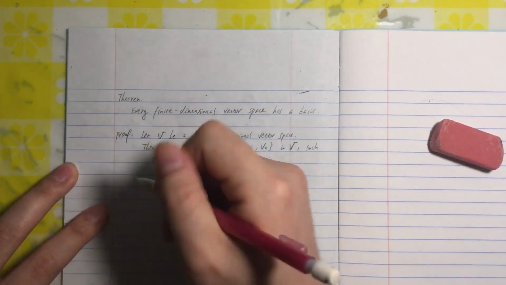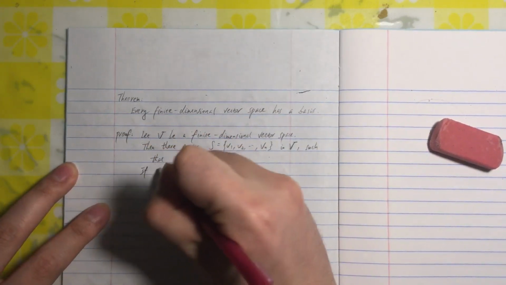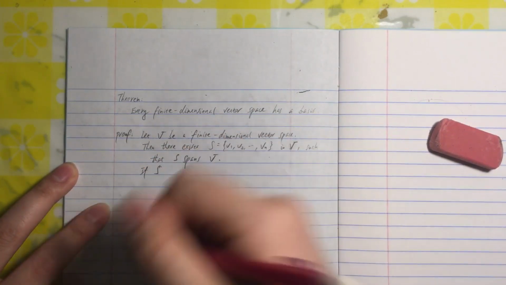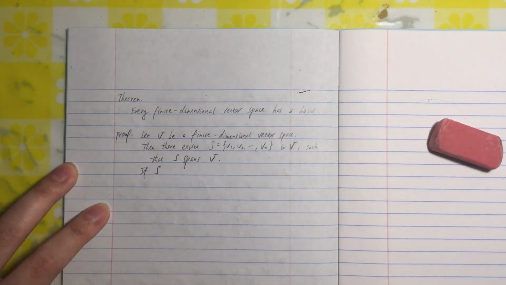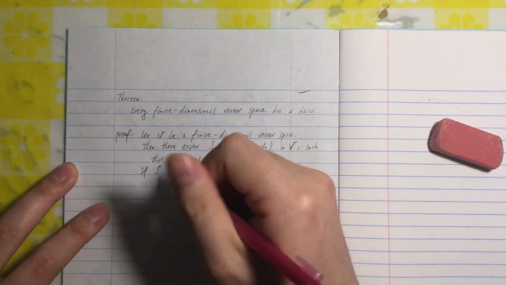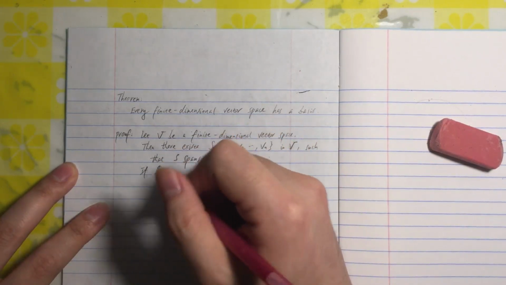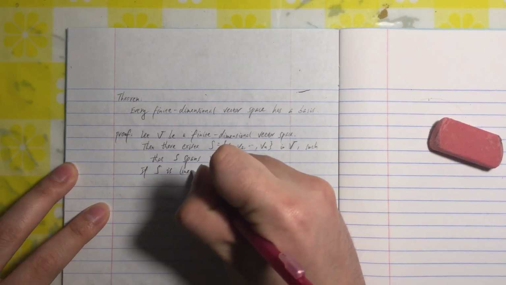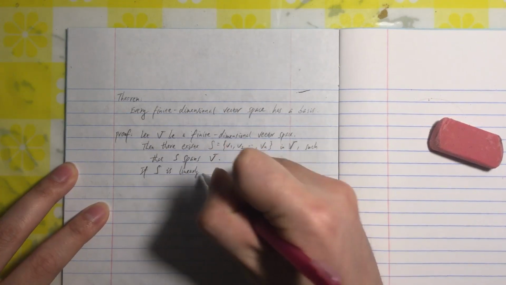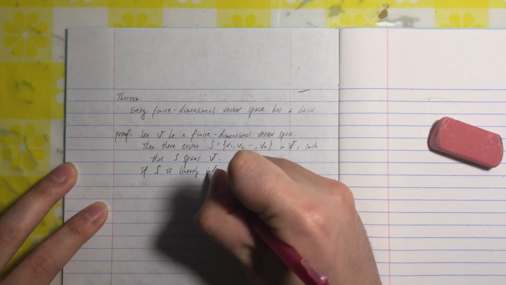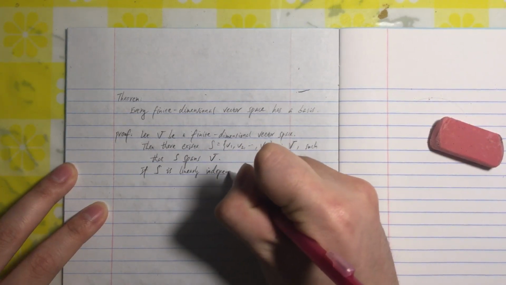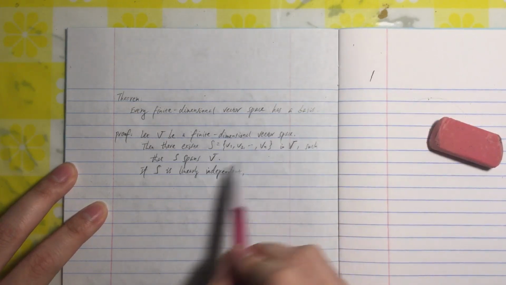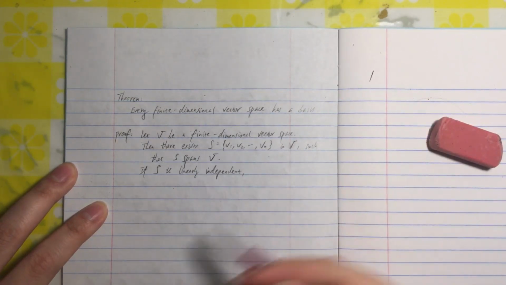Now, there are two cases. S is either linearly independent or linearly dependent. If S is linearly independent, then we are done. Since S spans V and S is linearly independent, S is a basis of V.